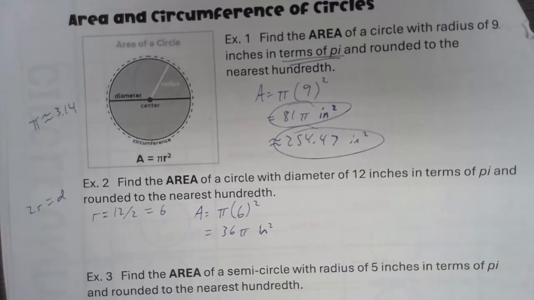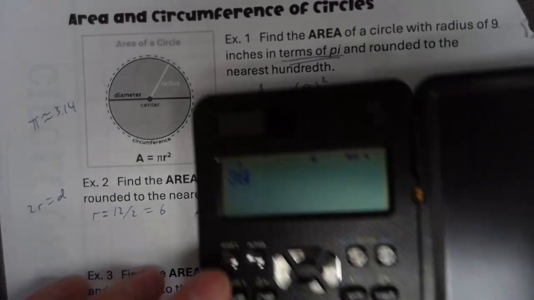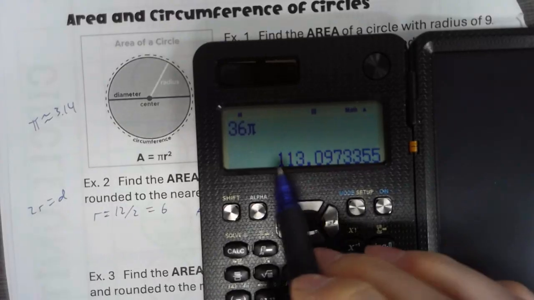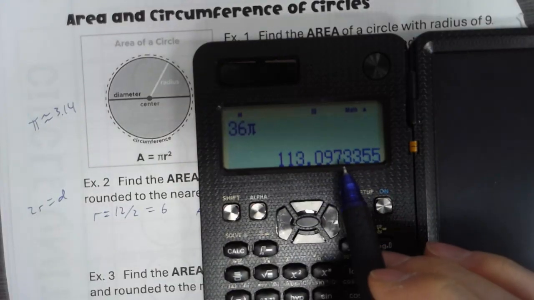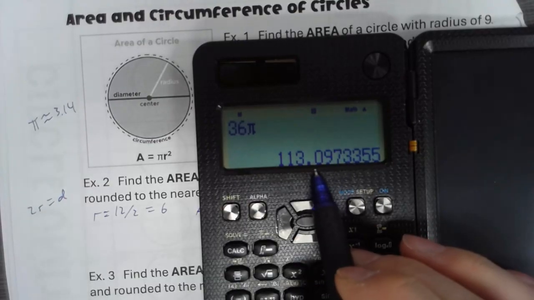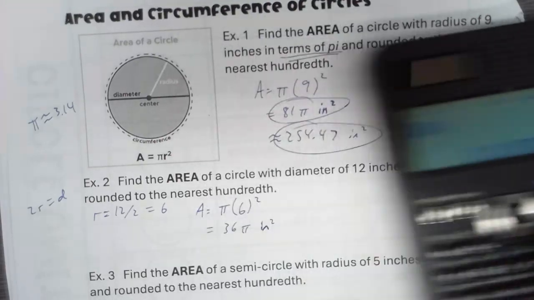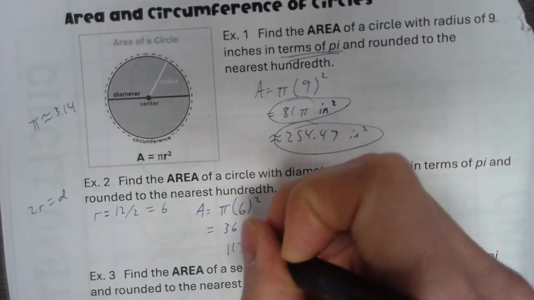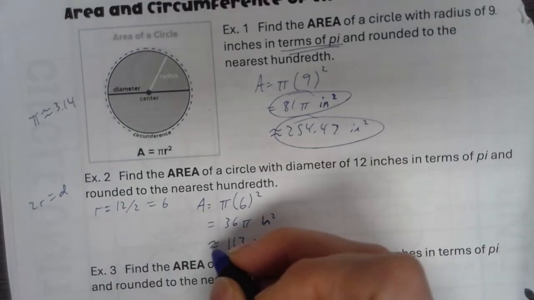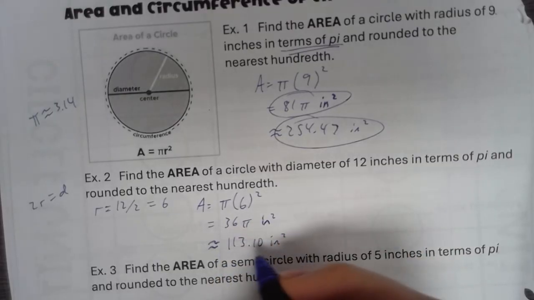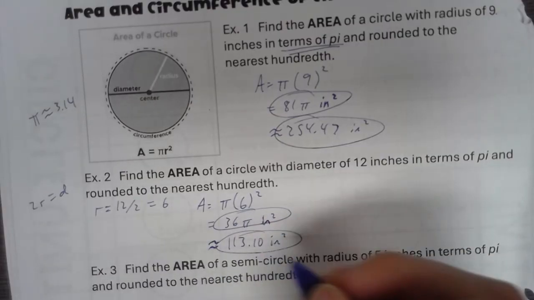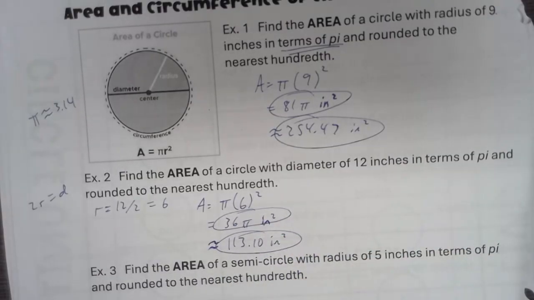And we can type that in our calculator, 36 pi, which is about 113.097. So if we're rounding to the nearest hundredth, that's going to round up to 0.10, so 113.10 square inches. And I use a wavy equal sign to indicate approximately equal to. So 36 pi inches squared, approximately 113.10 inches squared.